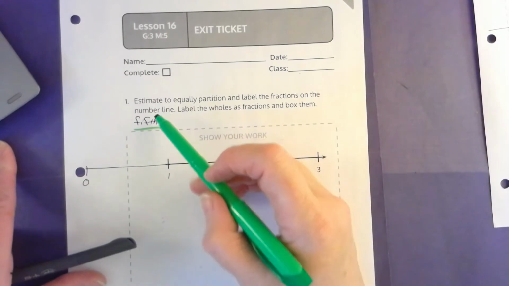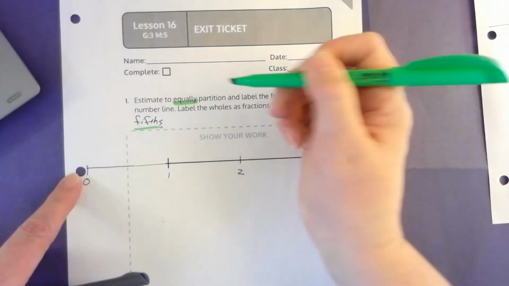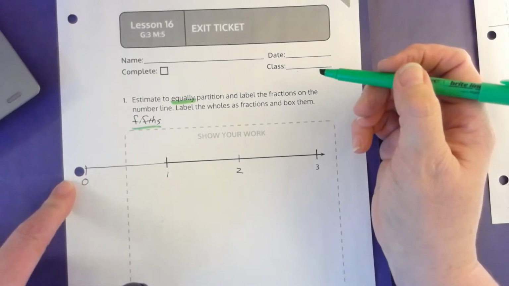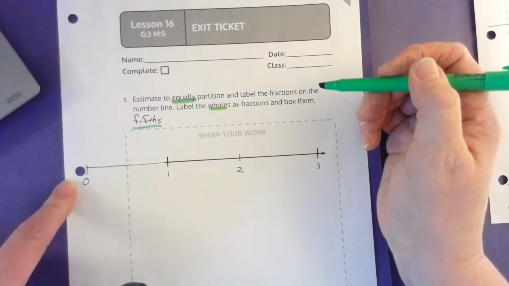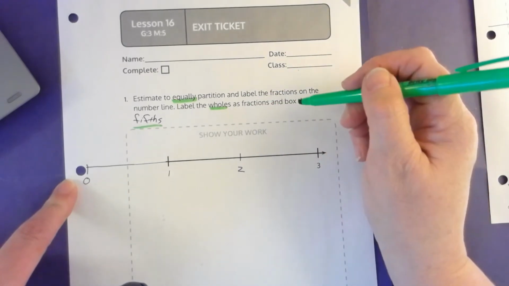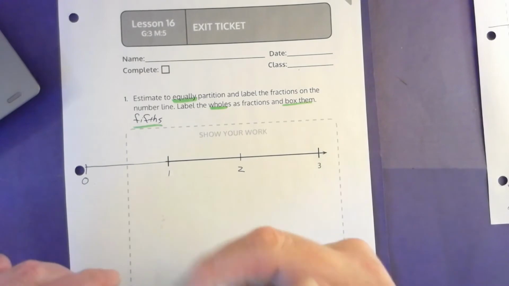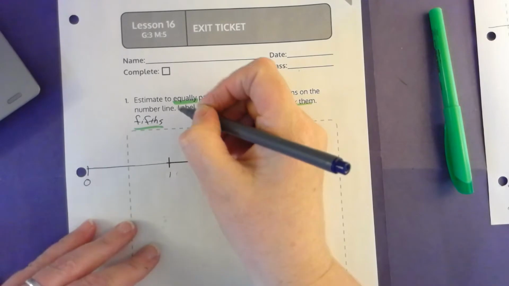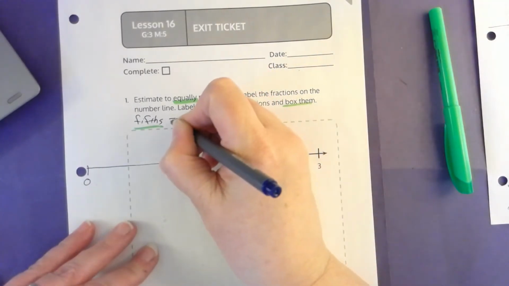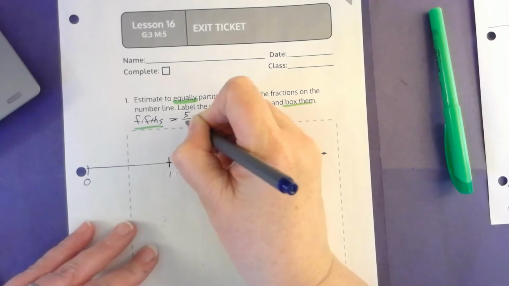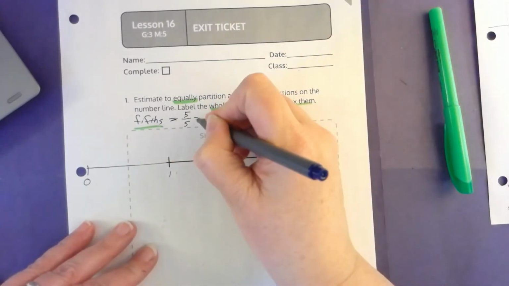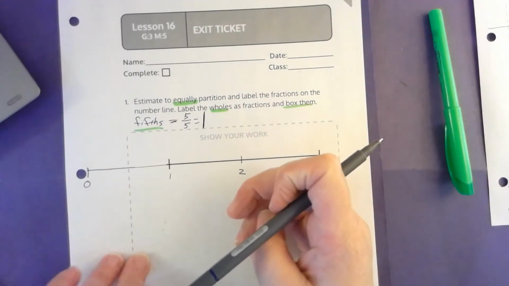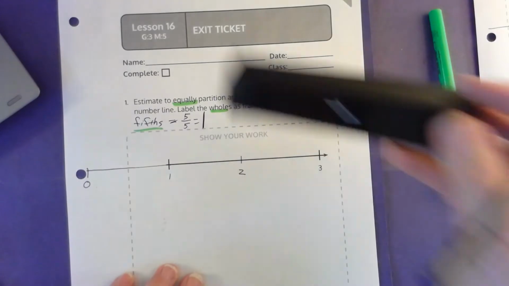Okay, so estimate to equally partition and label the fractions on the number line. Label the wholes and as fractions and box them. Okay, so what they're asking us to do is, it says fifths right here. So I know right away I'm just going to write 5 over 5. And I know that that equals 1 whole unit. 5 over 5.